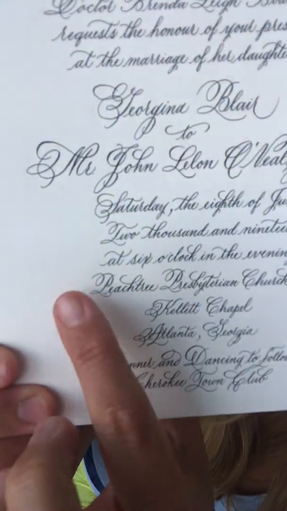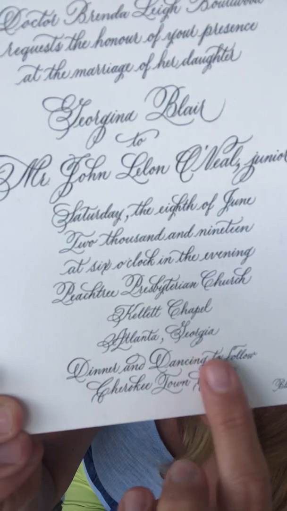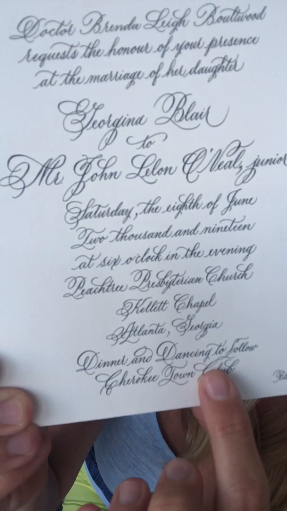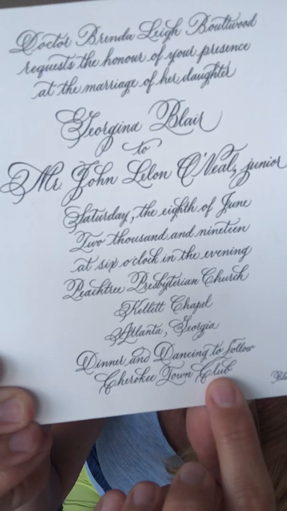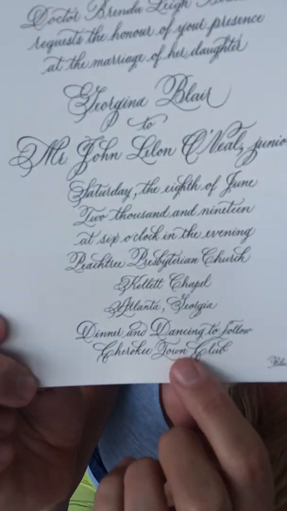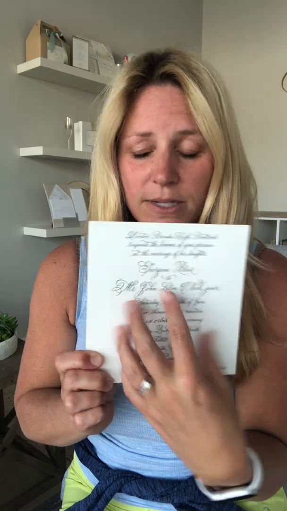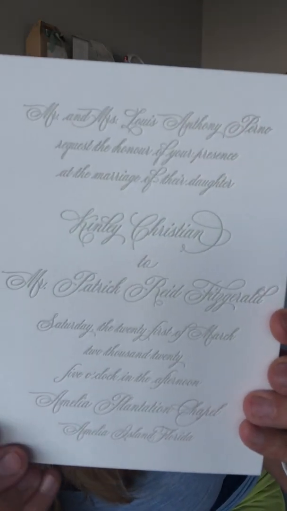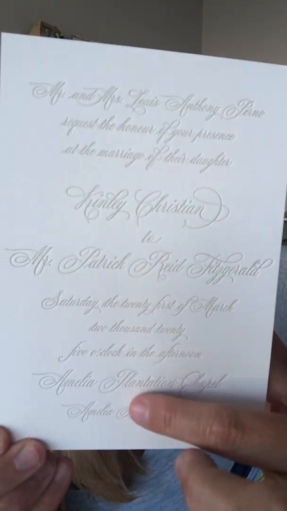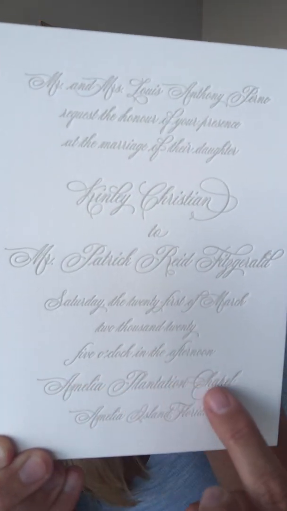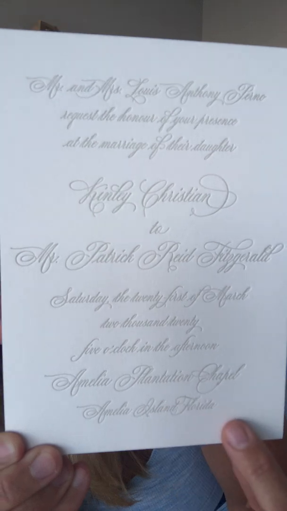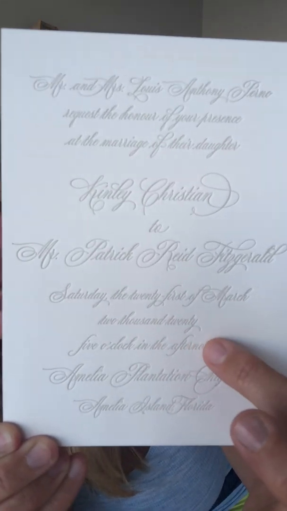If you are doing, let's see, this one, Georgina, she got married at a church, and then she was having dinner and dancing to follow, and then she listed out the name of her reception venue. This was the Cherokee Town Club. Totally fine. Proper etiquette, if you want to put it all on the invitation, that's fine. This is one where, I think this is Molly's friend Lindley, very traditional invitation, getting married at a church, does not list out the reception. She had a separate reception card.